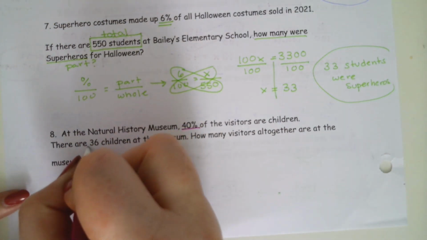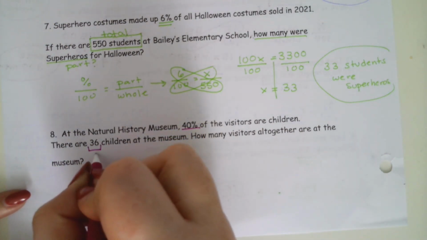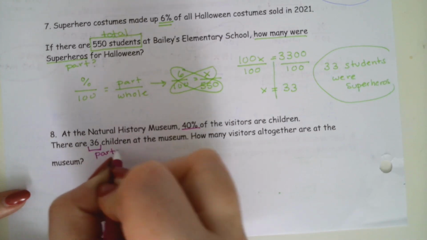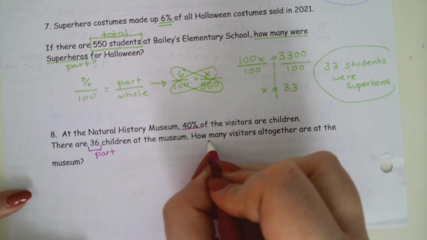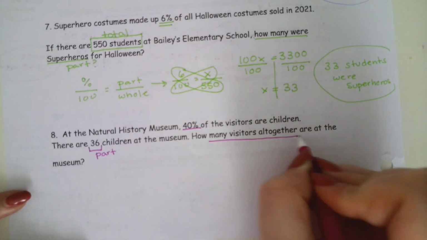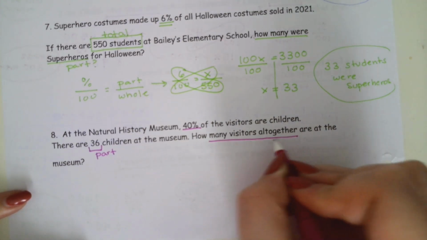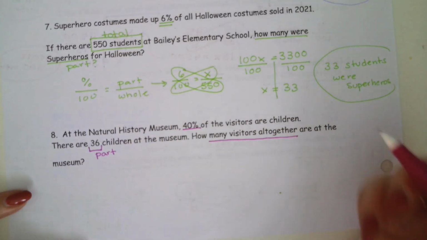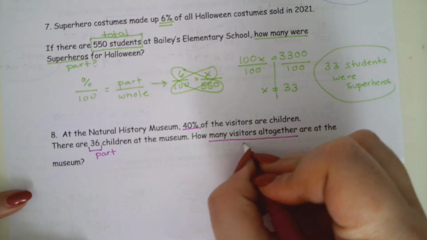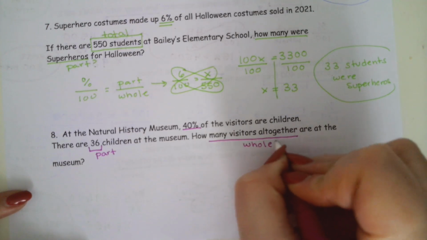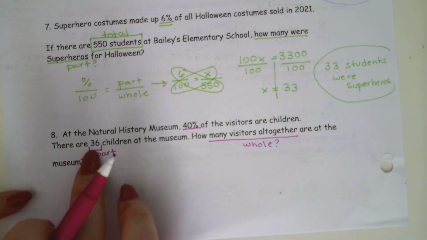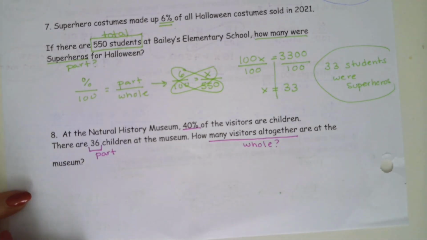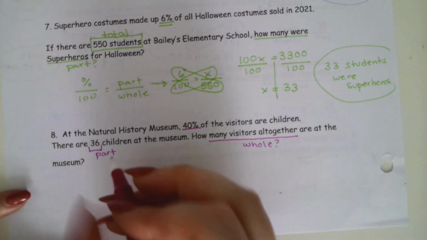Children are part of the people. They are not the whole. This museum allows adults in too. So this is our part amount. How many visitors altogether? Altogether was your clue that you have more than just this. So there's more. We're looking for our whole amount because we don't know how many visitors there were total. 36 doesn't seem like a lot of visitors, so it doesn't really make sense either.